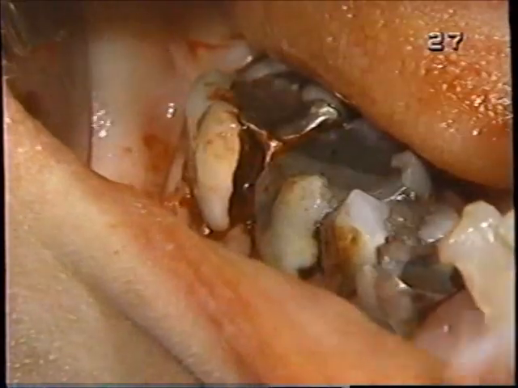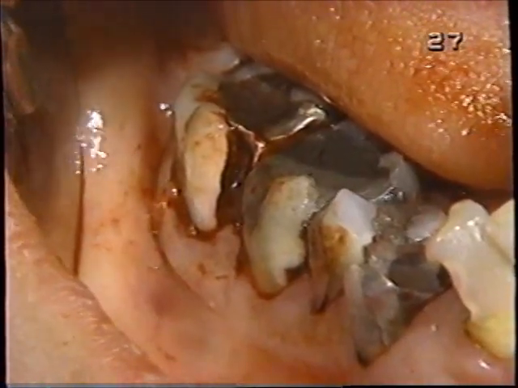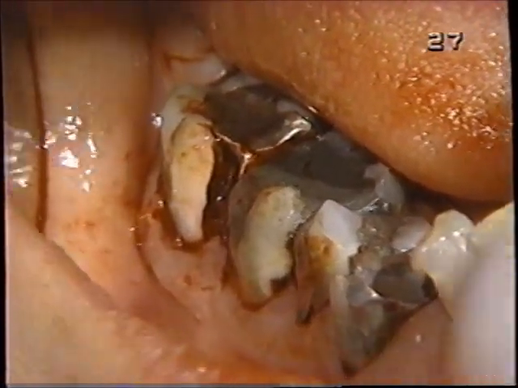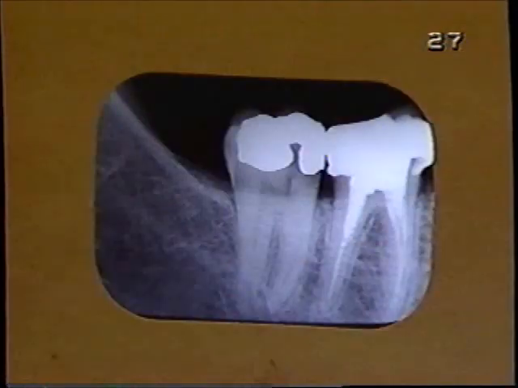Let's go ahead now with forceps. What I'm going to use is the 23, which is the cow horn. And the roots are pretty straight.